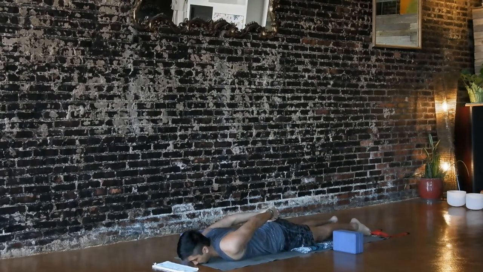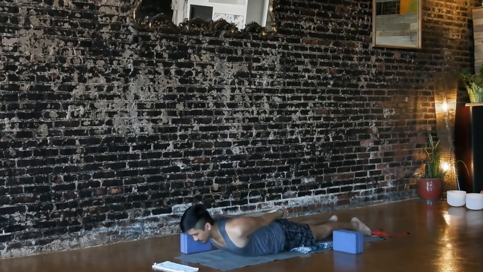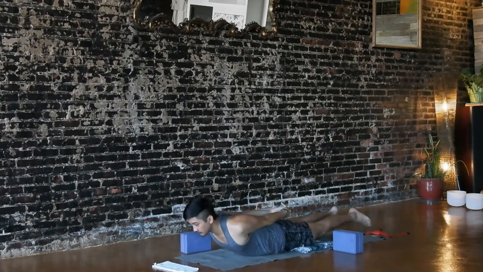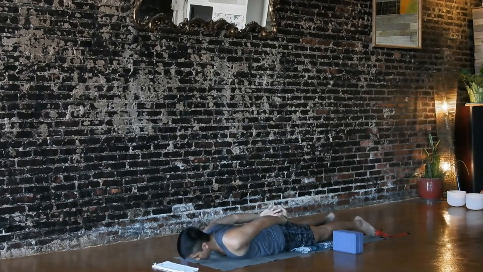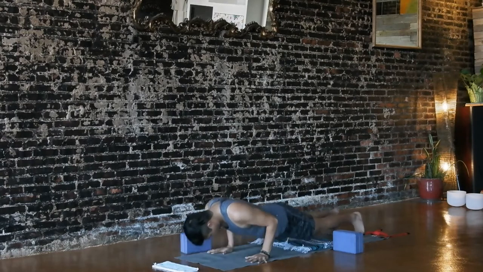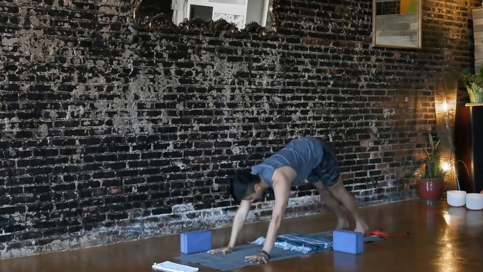Inhale, press through your feet, lift your chest up high. Maybe stay standing into your legs or extend them back. Exhale, lower down. Press up to plank or tabletop, inhale. Down dog, exhale.